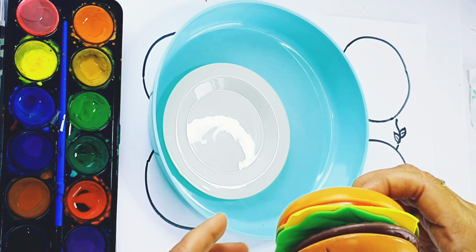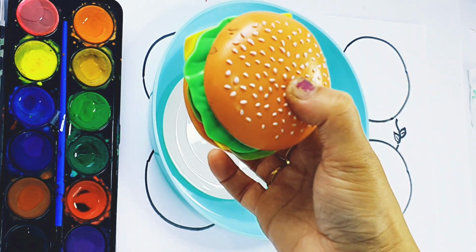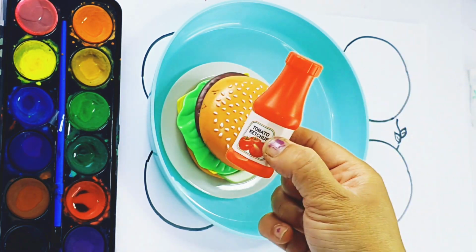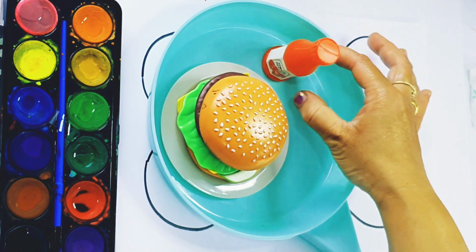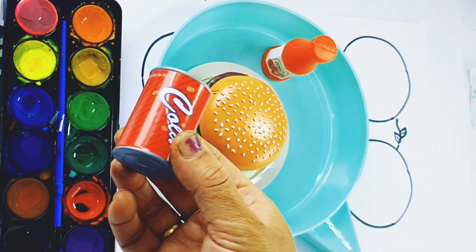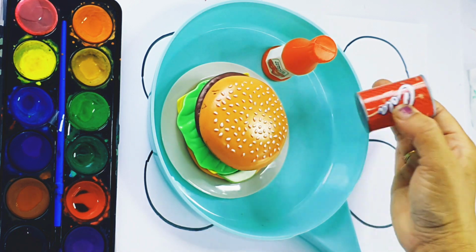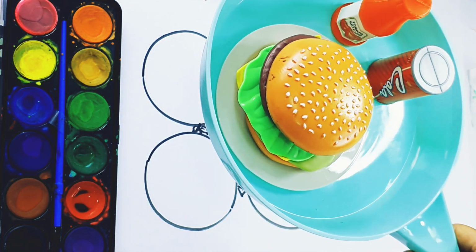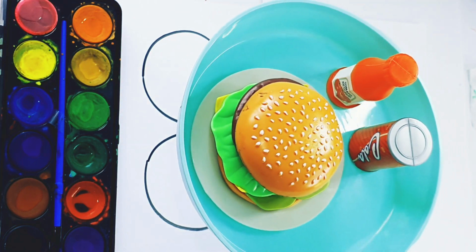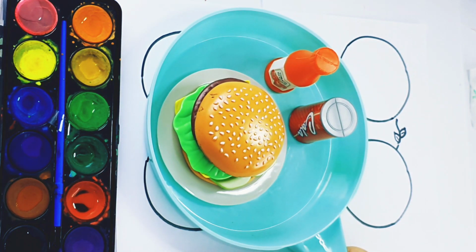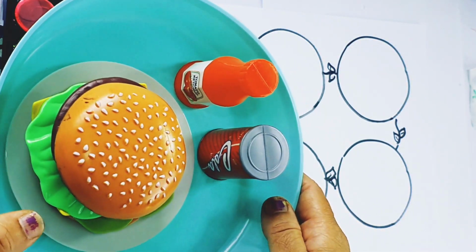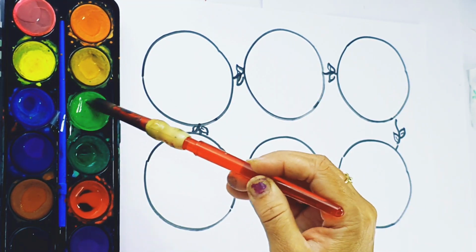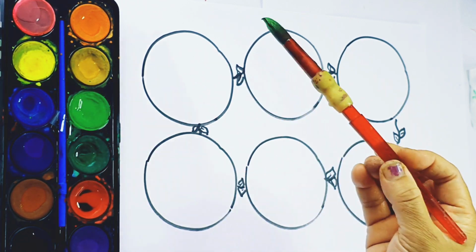What is this? This is burger. Red color. Tomato ketchup. Red color. So now our meal is ready. Yummy, yummy food. Light green color.